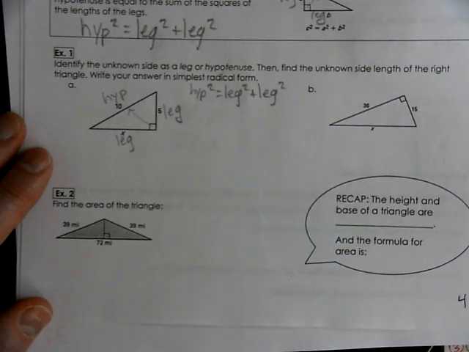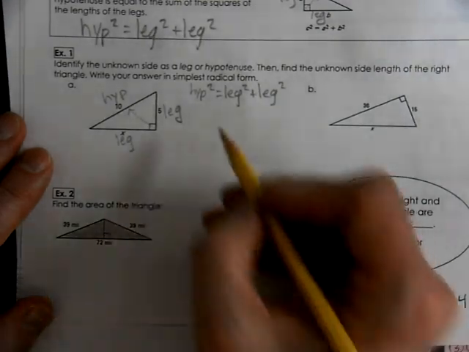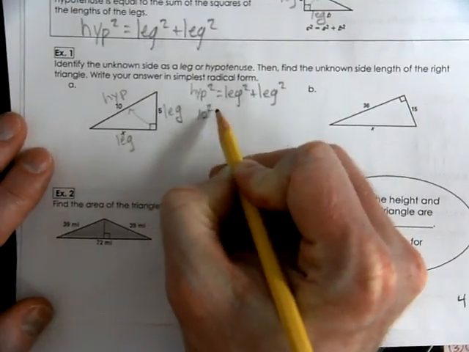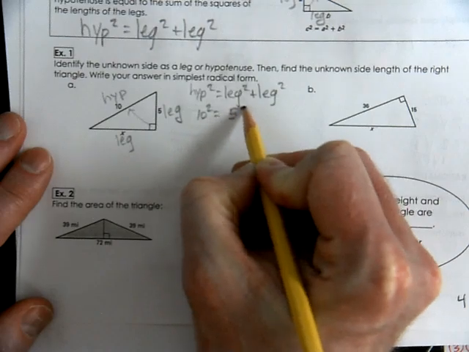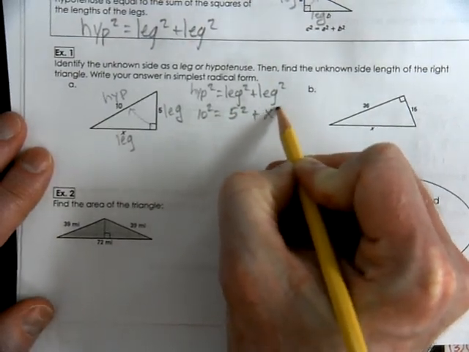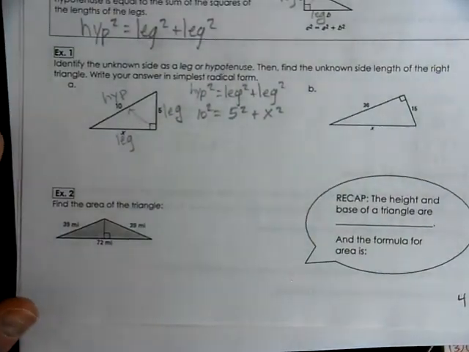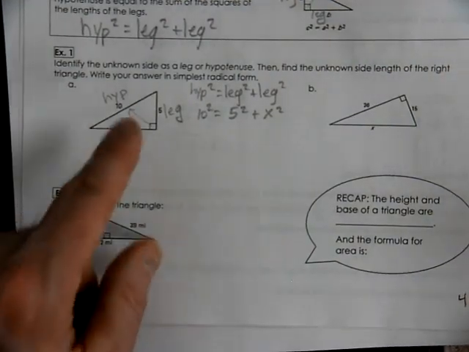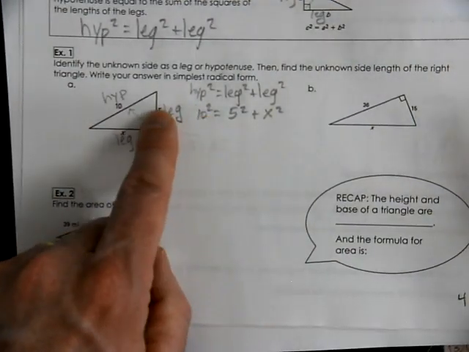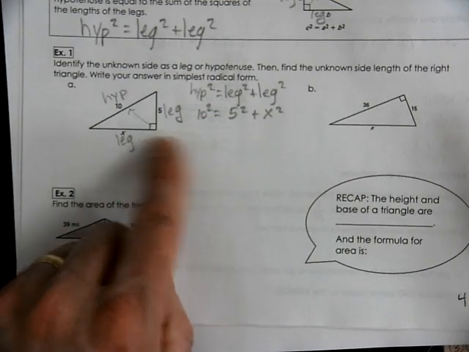When you're trying to solve for one side of a right triangle, you can use the Pythagorean theorem. So this is 10, this is 5, and this is x. The hypotenuse squared equals leg squared plus leg squared.